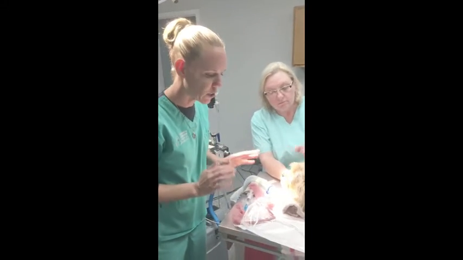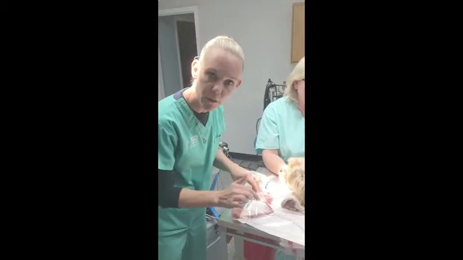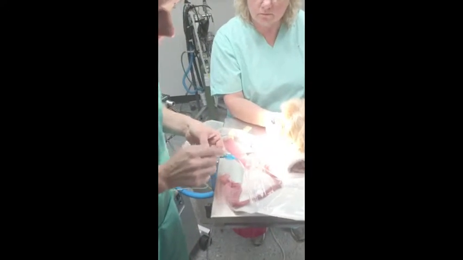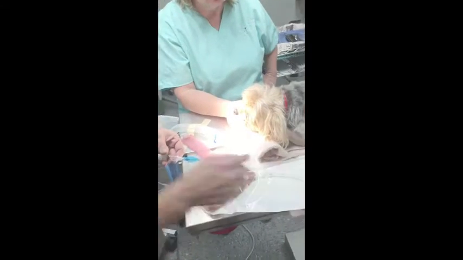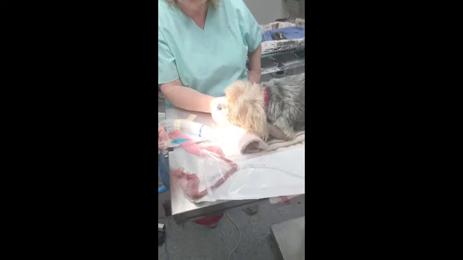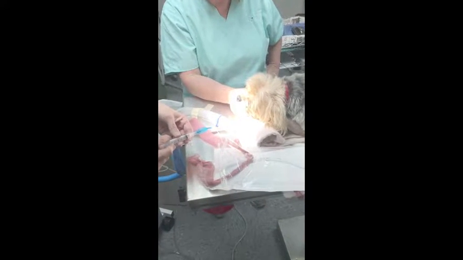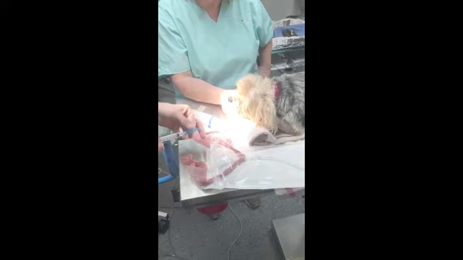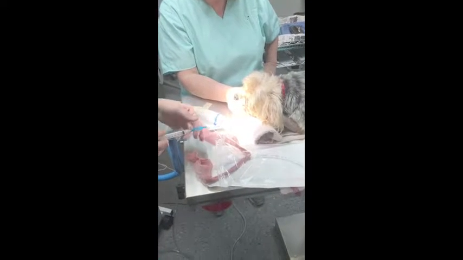Okay, to put in a trach tube, first thing I'm going to do is check my trach tube for leaks. I've already got my syringe to add air, to make sure that there's no problems with my trach tube. I've already met some resistance. I can feel that it's taut.